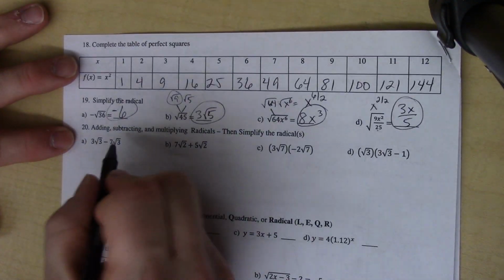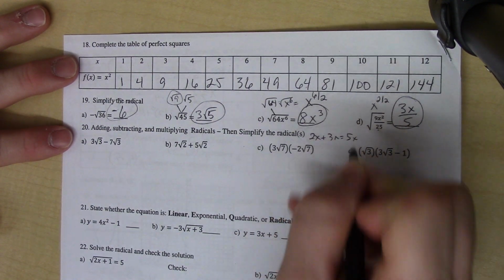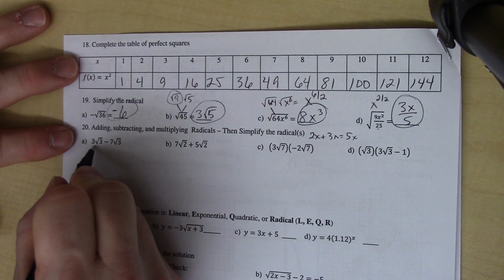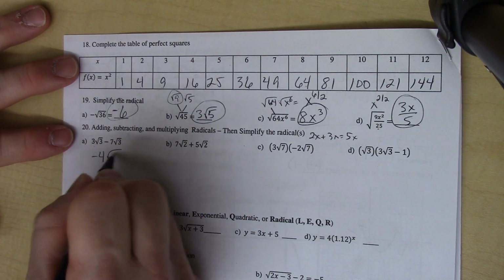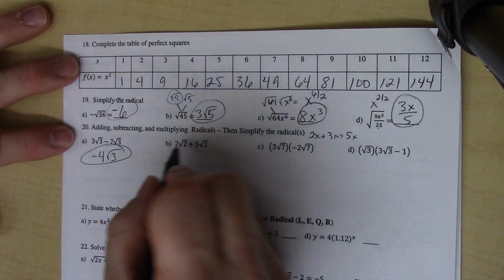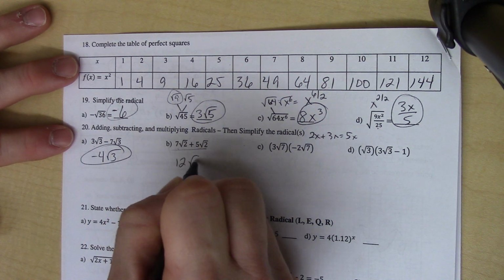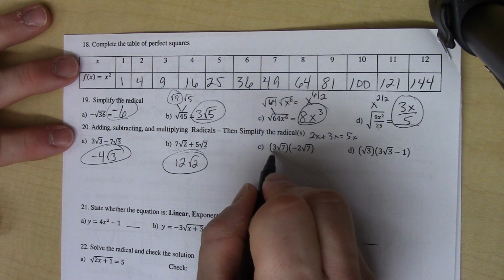Okay? This is just adding like terms. If I said 2x plus 3x, you would tell me that was 5x, because 2 of these and 3 of these gives me 5 of these. So if I have 3 of these minus 7 of these, I get minus 4 of these. Don't change what's underneath the sign. They are like terms, just like these are like terms. And 5 plus 7 of these is 12 of these. It's that simple.